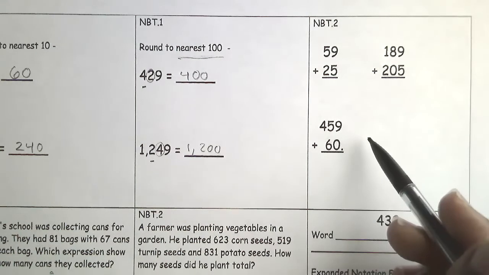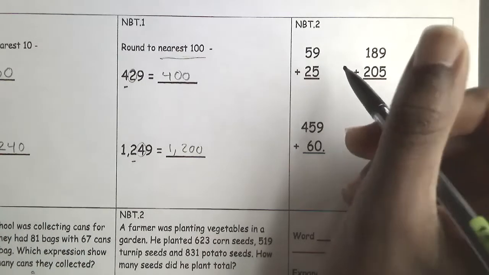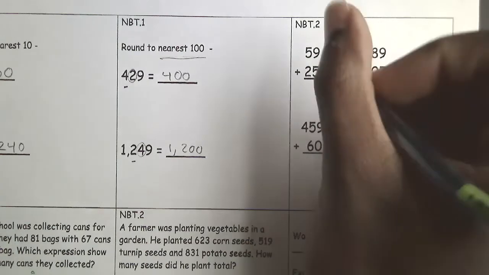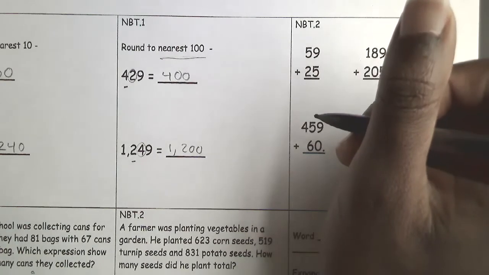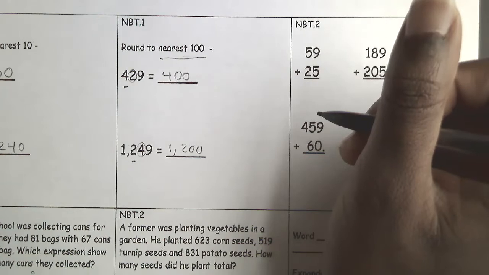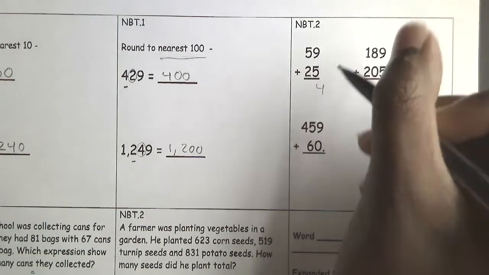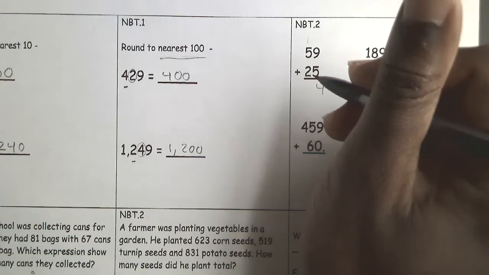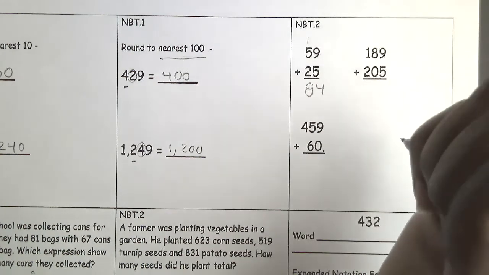Okay, so let's get started with our addition here. All right, very simple. So we have 9 plus 5 that equal, remember we start on the right side, then work our way to the left. If we need to regroup, we regroup, okay? So 9 plus 5 equals 14, put down my 4, carry my 1. 1 plus 5 equals 6, 6 plus 2 equals 8. My answer should have been 84, okay?